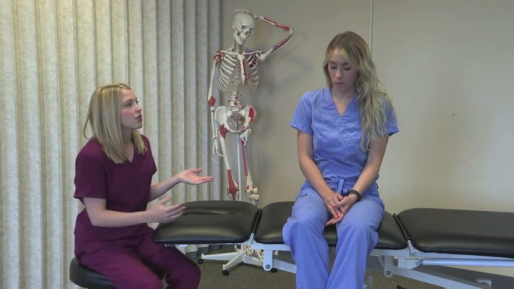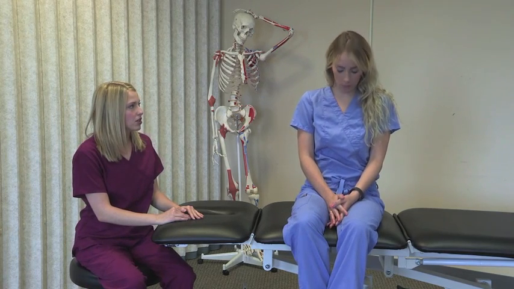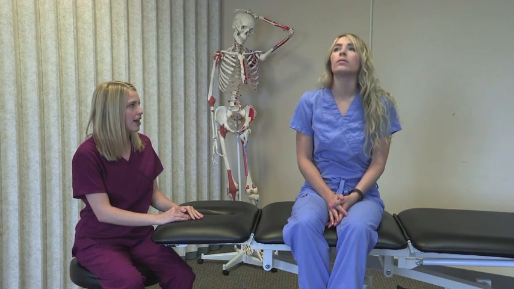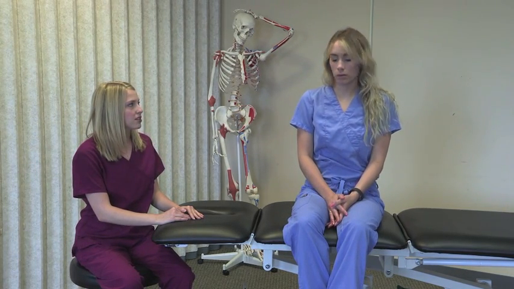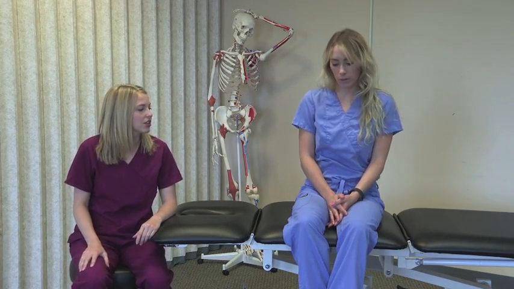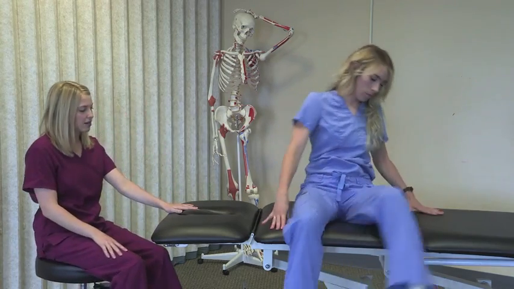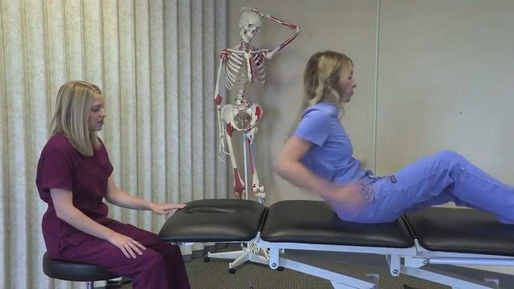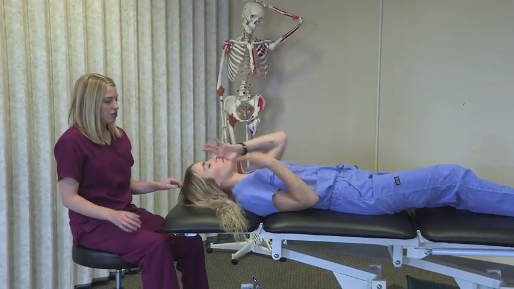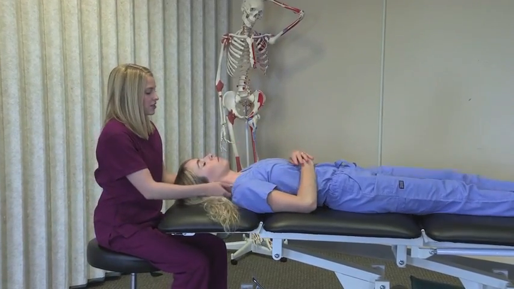To begin, we're going to do some gross range of motion. We have our patient flex forward and then extend their head back and rotate to the right and to the left, side bend to the right and then to the left. Good. Then we can have our patient lay down on the table. We're going to do our segmental diagnosis.